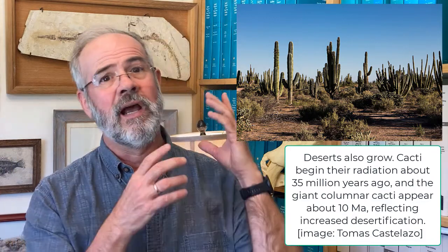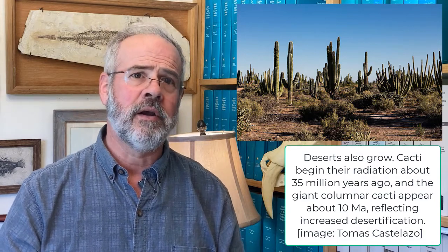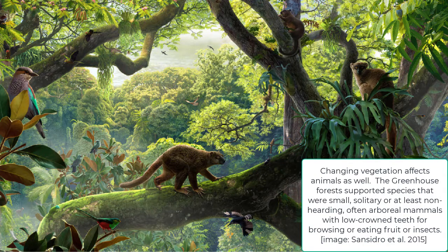Cacti, for example, appeared about 35 million years ago, roughly coincident with grassland expansion. But really iconic groups like the columnar cactus are much younger, appearing in the last 10 million years. Hence, aridification is an ongoing trend, particularly with the development of really extensive northern hemisphere glaciation in the last million years or so. Now, the type of terrestrial vegetation affects animals too.